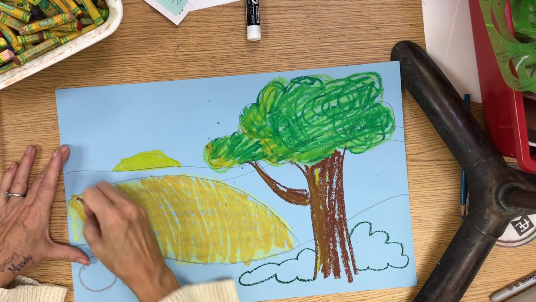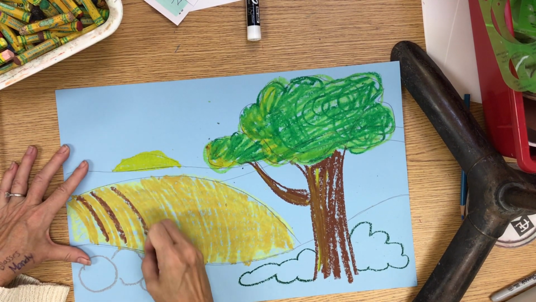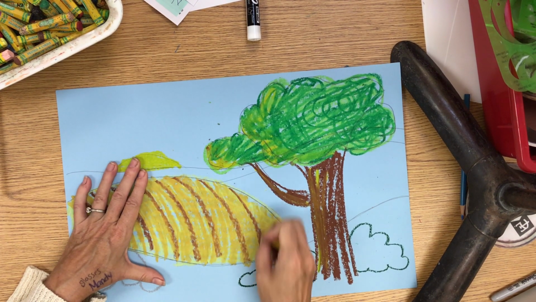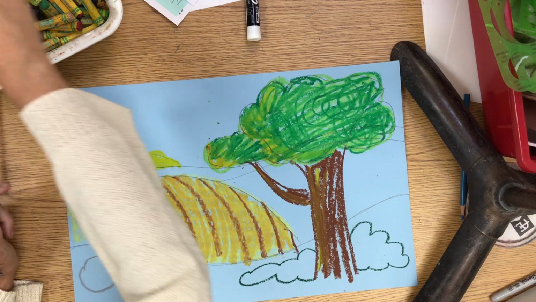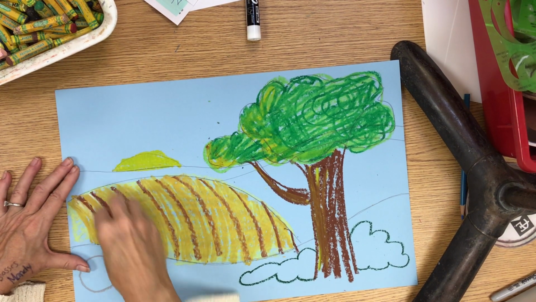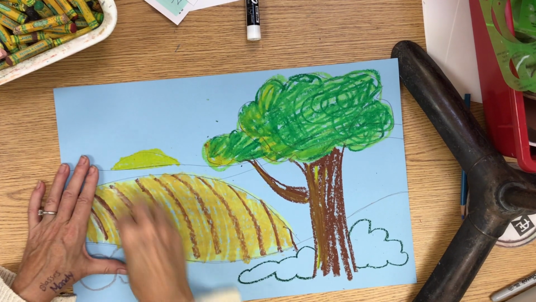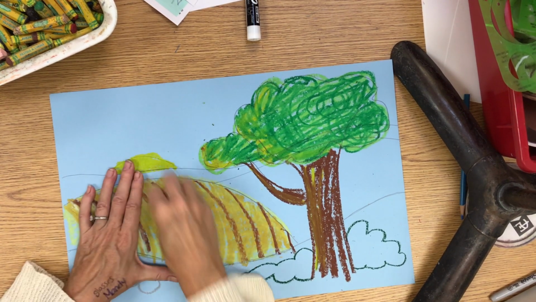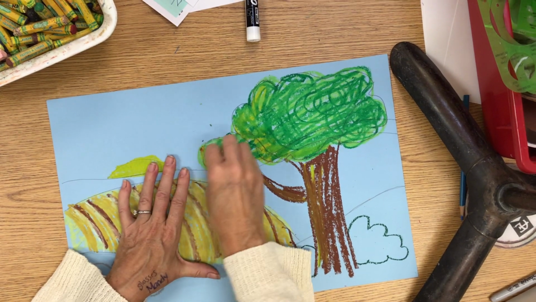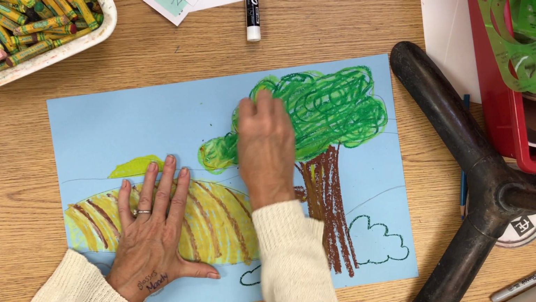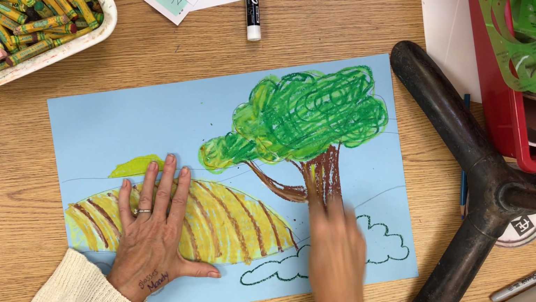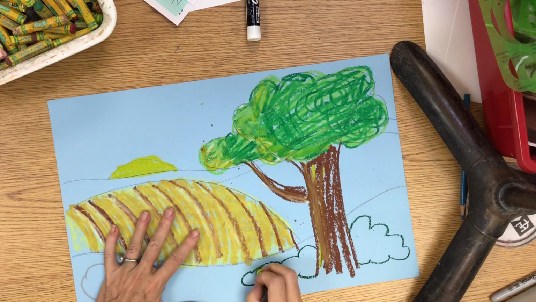I'm going to come back in. If you've driven past in western Kansas, you do see some of these rolling hills. I know they think Kansas is flat, but on your way to Manhattan, I'm going to add some white. I love adding white to my crayons. Again, the sunlight is hitting this side, so I'm going to make that side lighter.